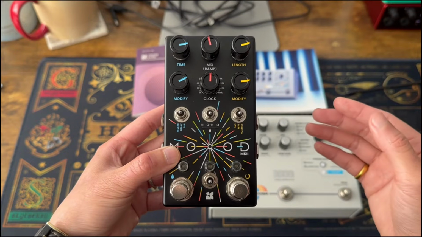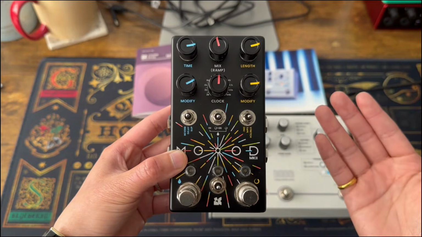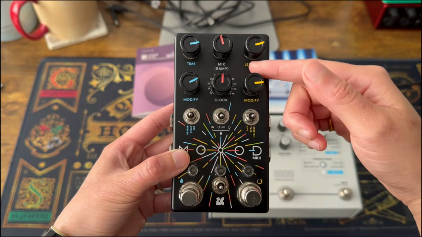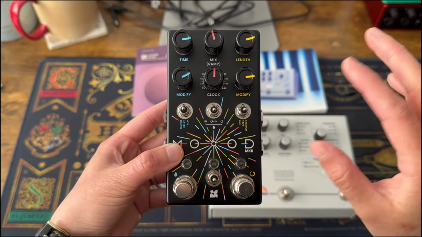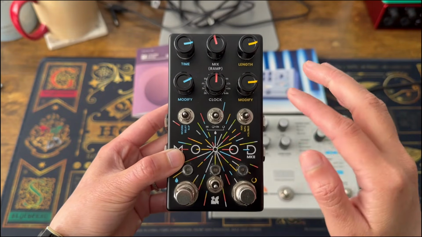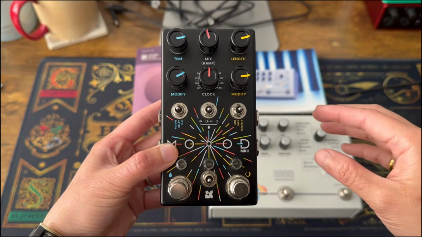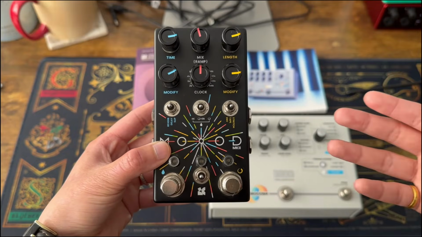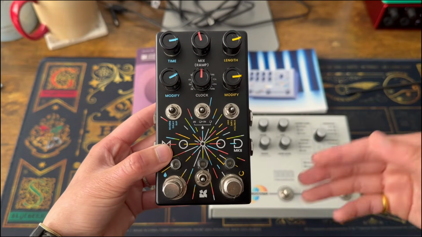So the idea is, when you play some notes on your instrument, it will record a very short loop for you, and then you play around with the knobs to twist the sound and find some sounds that you really like, and record them.